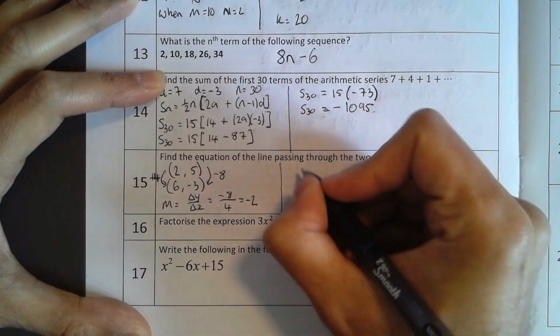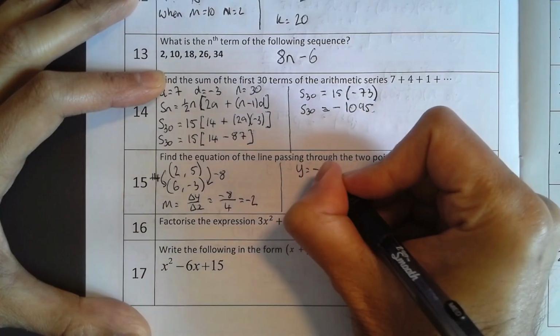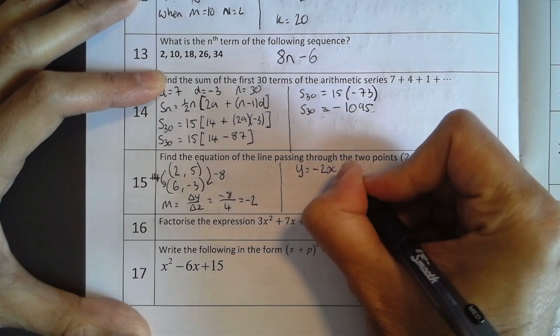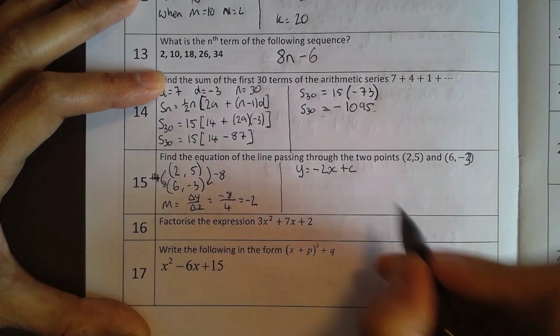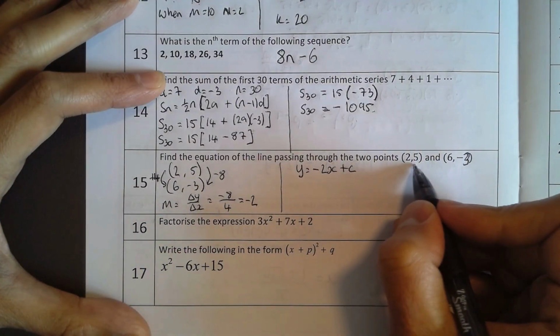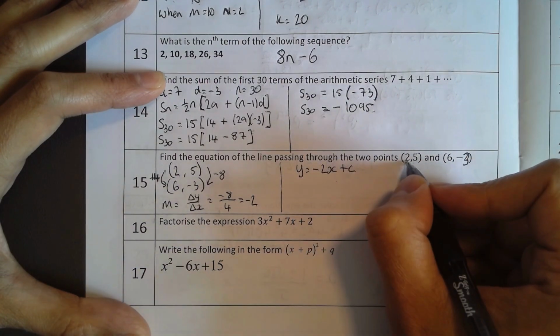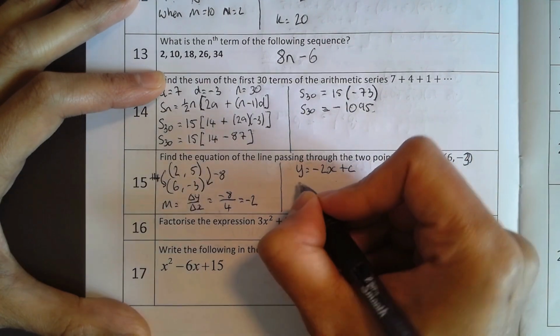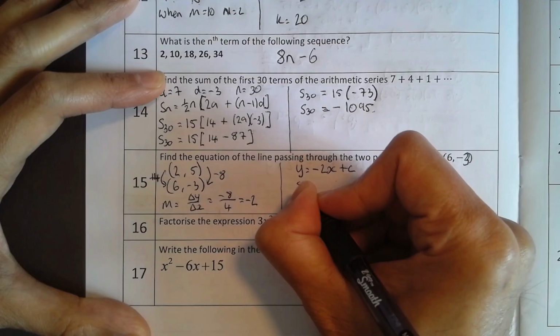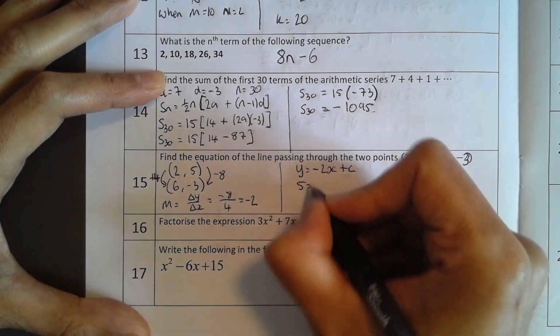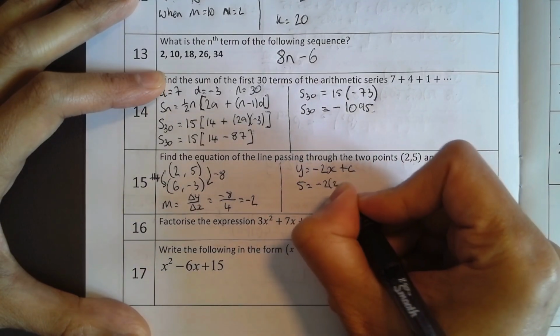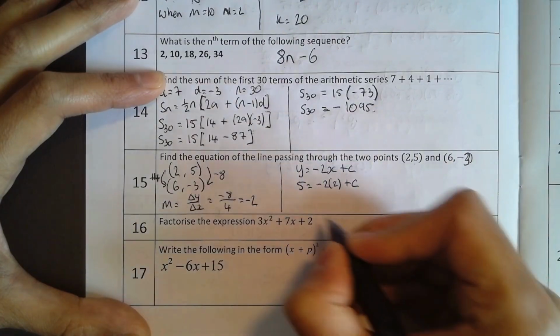Okay, so I can start by writing down y is equal to -2x plus c. I'm now going to choose one of these points to use to help me work out what c is. Let me choose this one over here. So when x is 2, y is 5, so I'm going to substitute that in. So 5 is equal to -2 times 2 plus c.